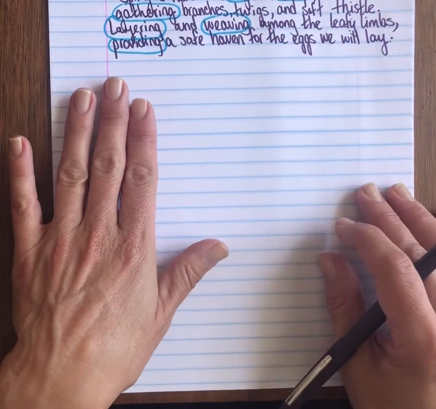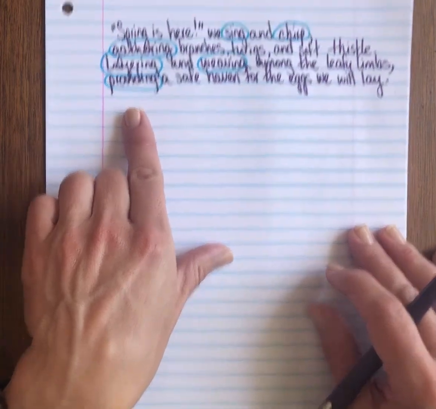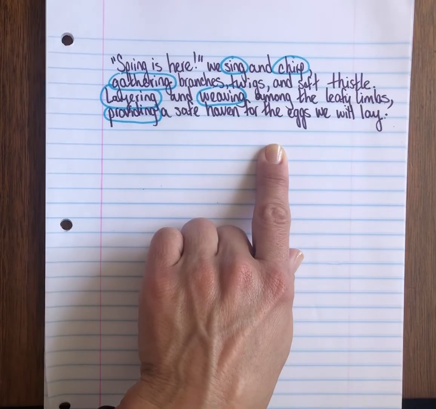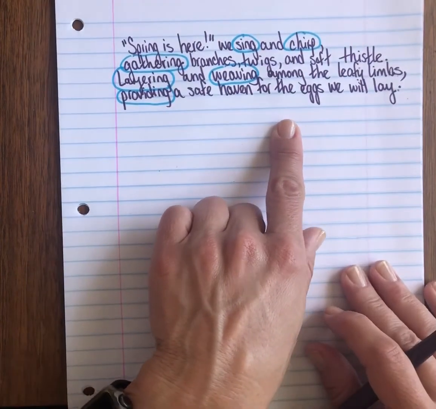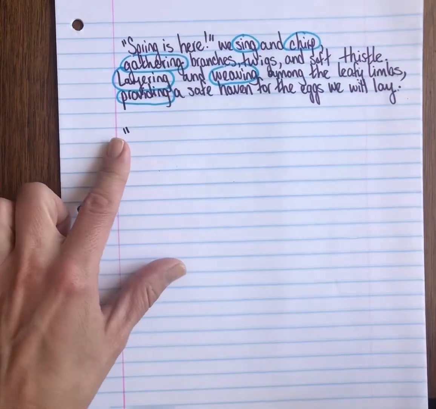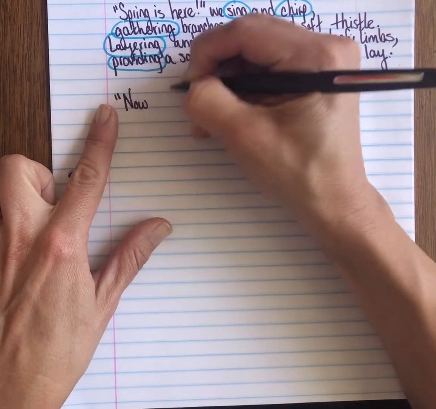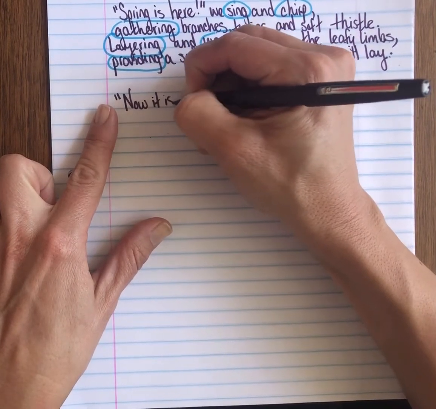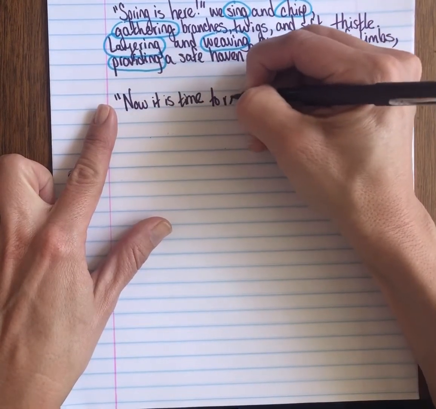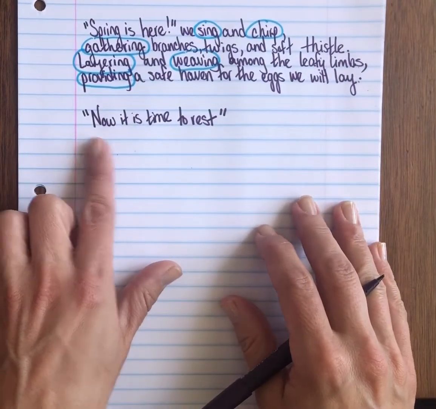Because this is a poem and the structure of writing a poem is slightly different, and we want to show the difference of stanzas, I am going to go ahead and skip one line before I move into my second stanza. And I'm going to start again with that purposeful dialogue. What are my birds saying now? Now it is time to rest. End of my purposeful dialogue, so I close it with those quotation marks.